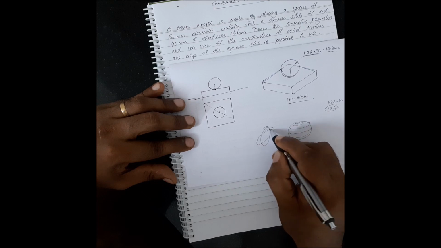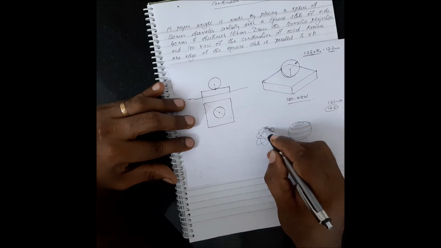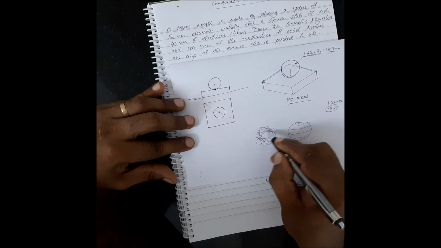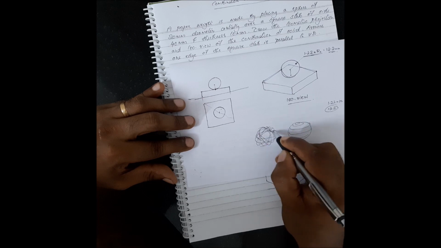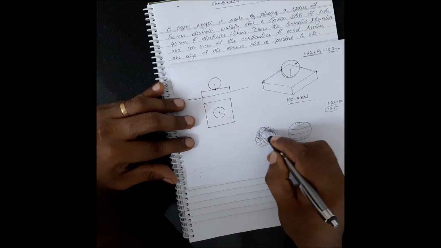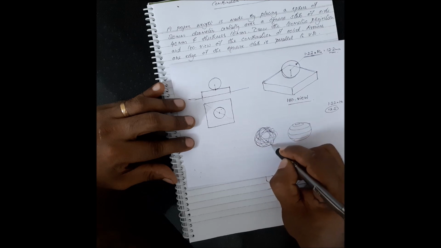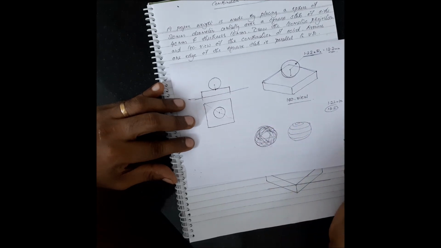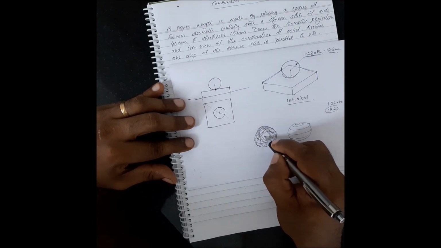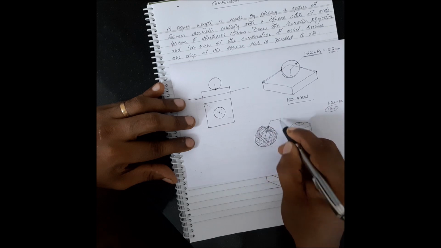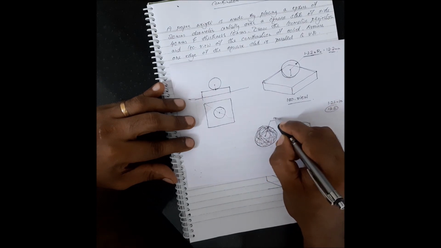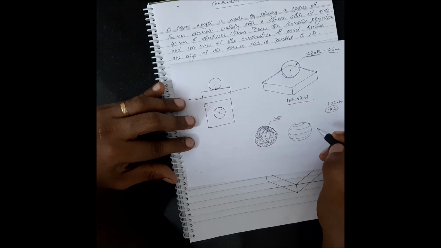The isometric view of a circle is the ellipse, you know that. So imagine that I have drawn the isometric view for all these circles. I'll get a circle like this. If you measure the radius of this, that will be 1.22 times the actual radius.